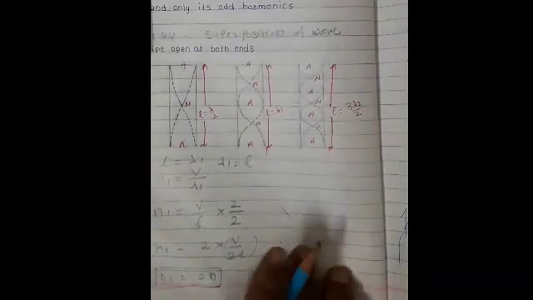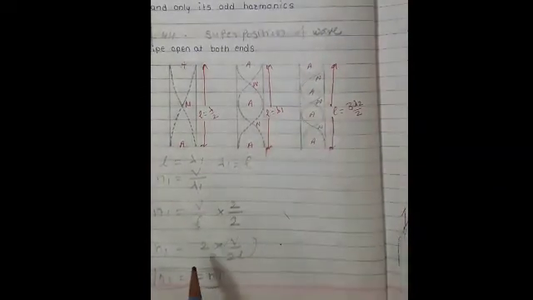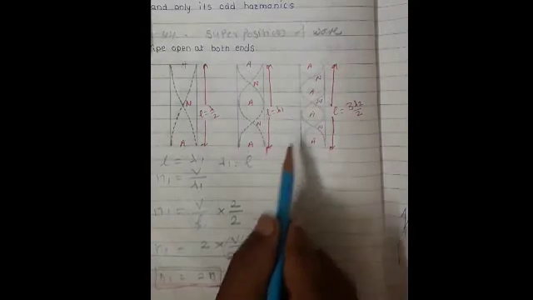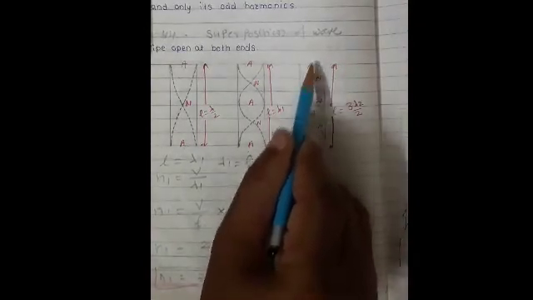Again, we also have to find the third mode, the second harmonic. How can we find it? There are two complete waves and a half, that is, two and half.